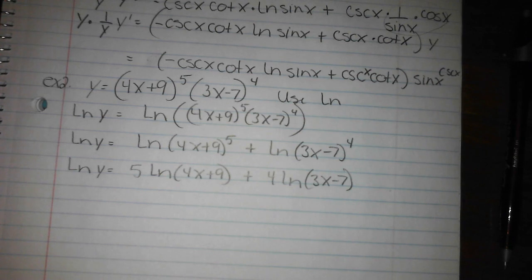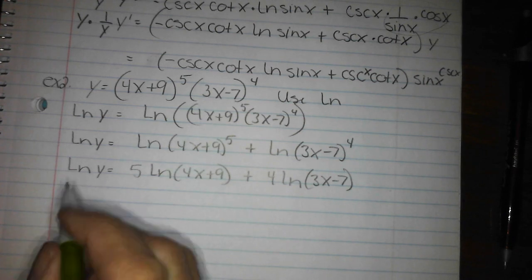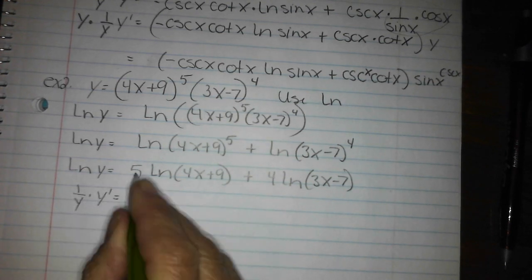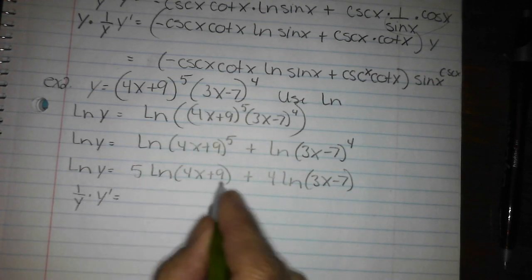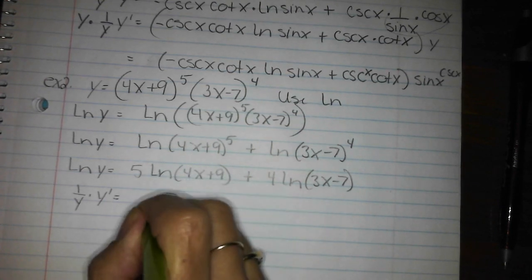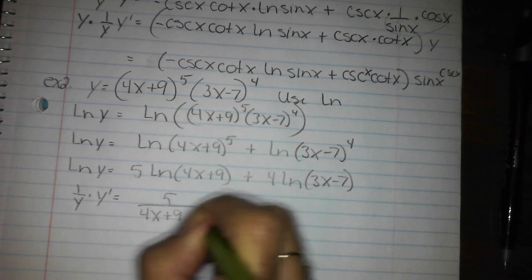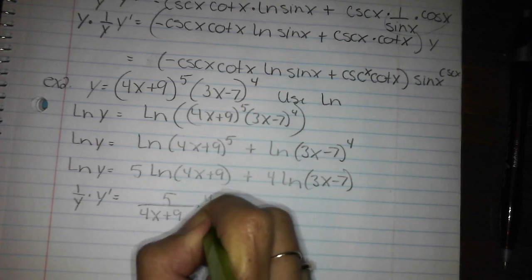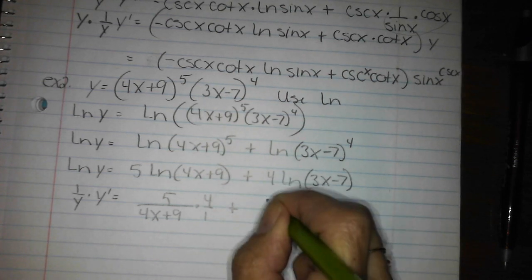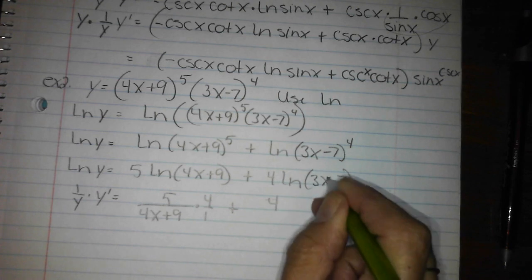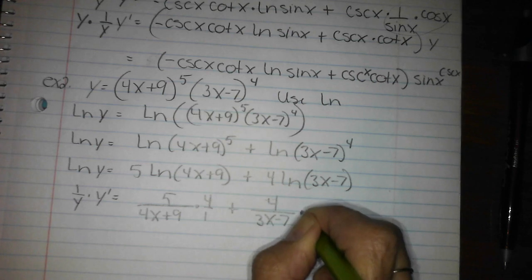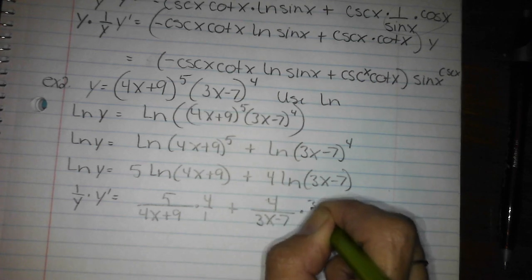And now it's derivative ready. So this is 1 over y, y prime. Here we keep the 5 multiplier and we do the derivative of the natural log. So it's 1 over 4x plus 9 times a 4. So that's going to be a 20 numerator. Here I keep the 4 times that derivative, 1 over 3x minus 7 times the derivative, which is 3.